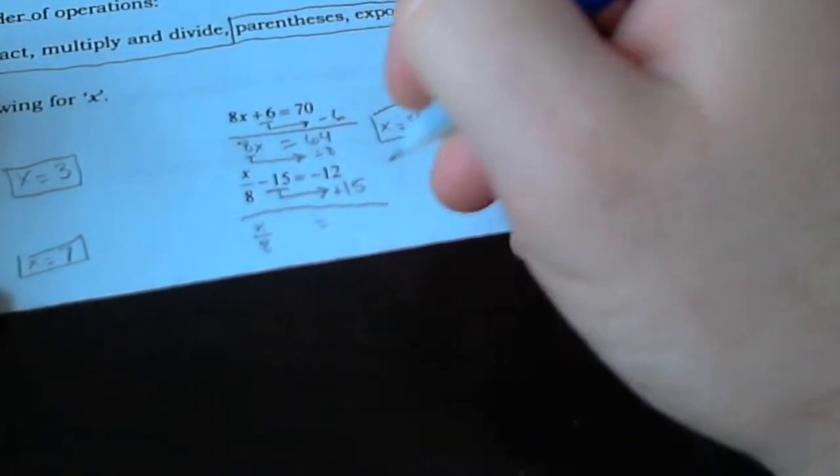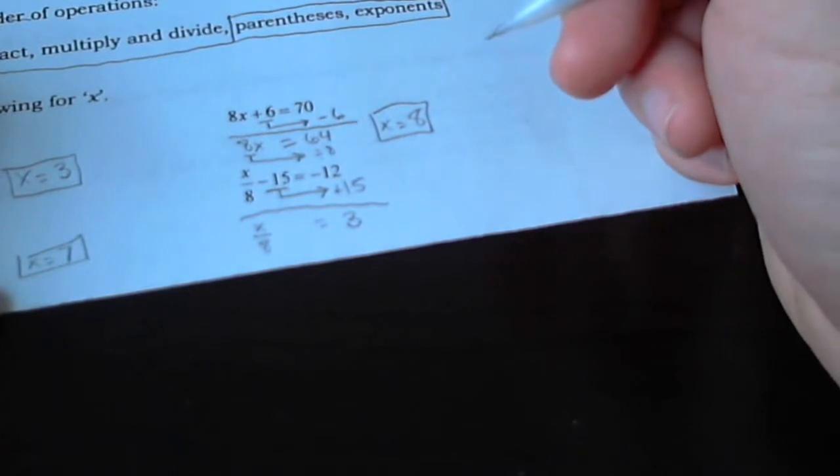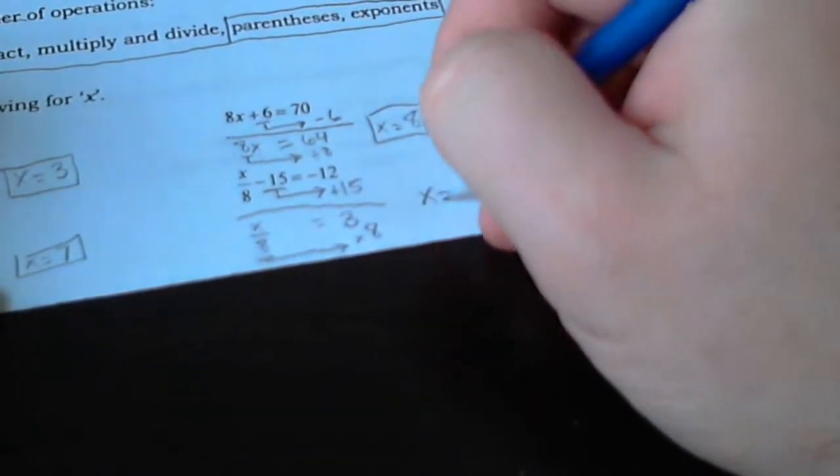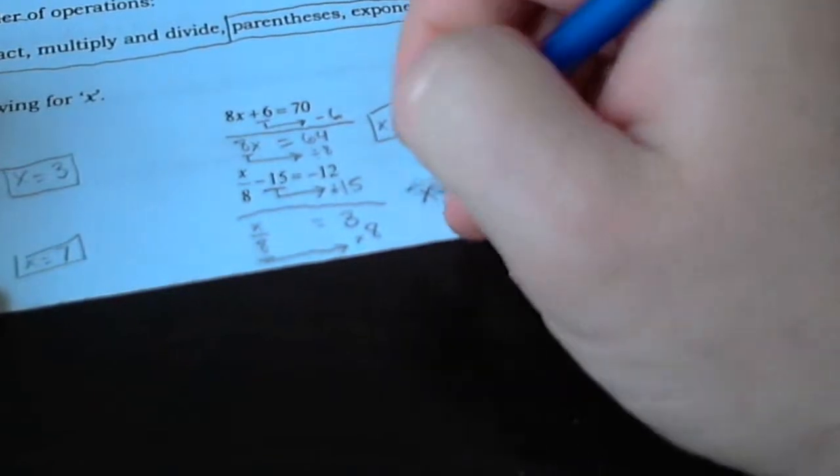X divided by 8 minus 15 equals negative 12. Okay. Well, let's bring the negative 15 over here. Since it was minus 15, now it's plus 15. So we have x divided by 8 is equal to negative 12 plus 15, or 3. Now, we were dividing by 8, so that means we have to bring 8 over here and multiply by 8. And then x is 3 times 8, or 24.